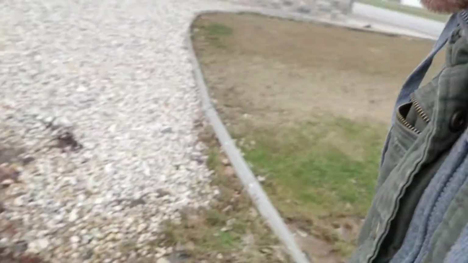So, a good explanation of some soil erosion, and something that you guys might also be able to find in your neighborhoods or around your house. Maybe a new construction or something like that where we see some erosion.